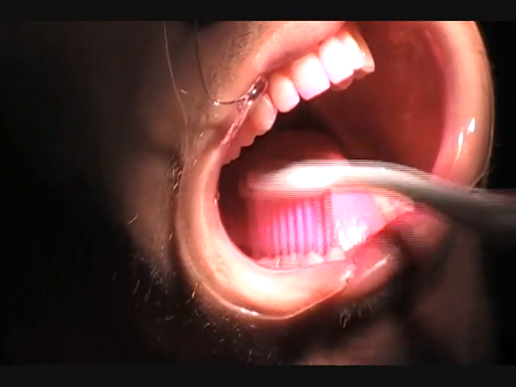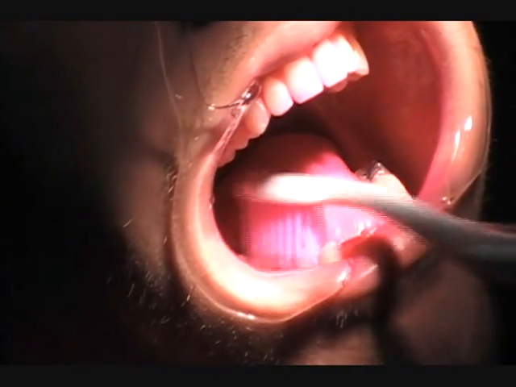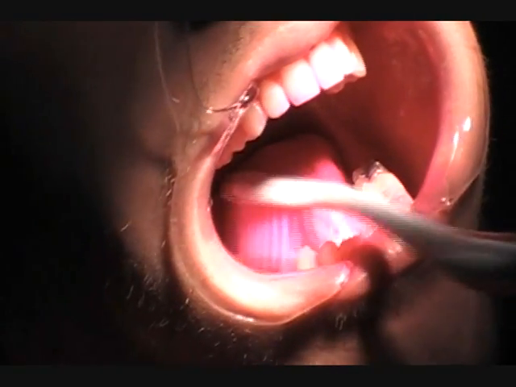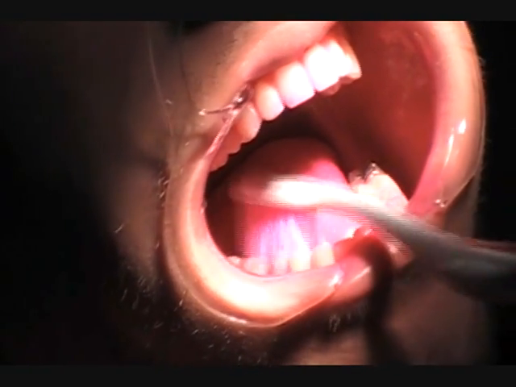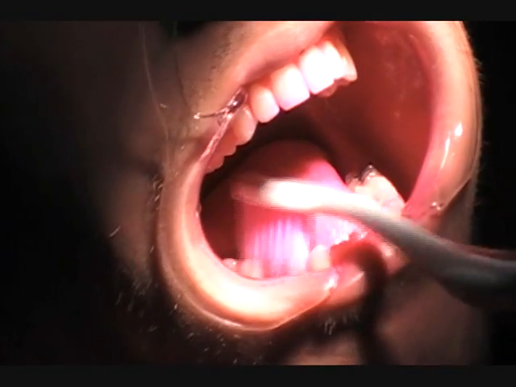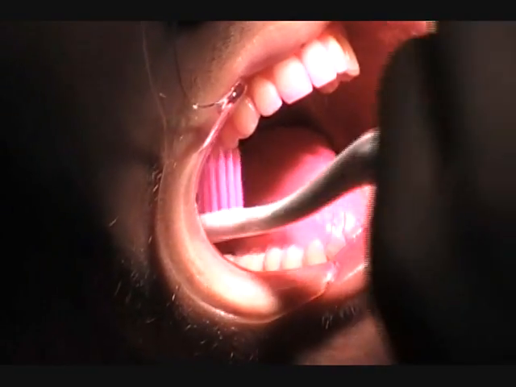Now notice he's doing the tops of his back teeth now. Now this is where 70% of the tooth decay occurs, is on the tops of teeth. So notice how he's doing the tops of his teeth now. He's getting ready to do the tops of his upper teeth.